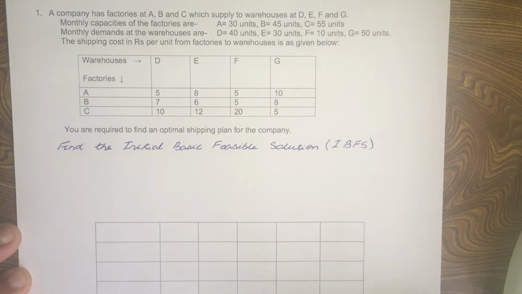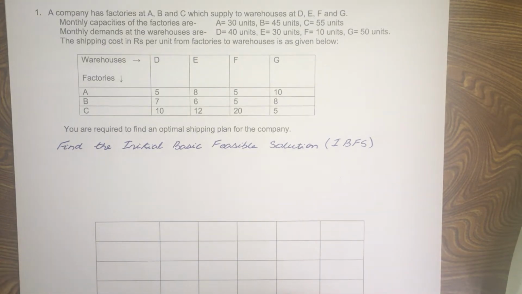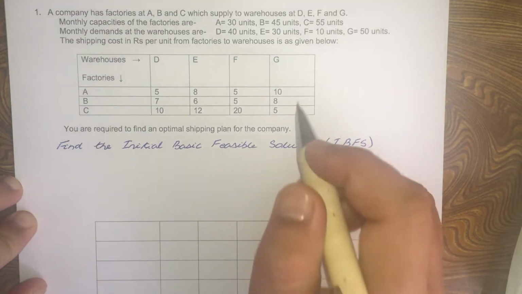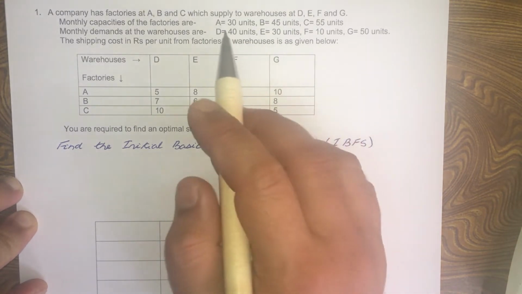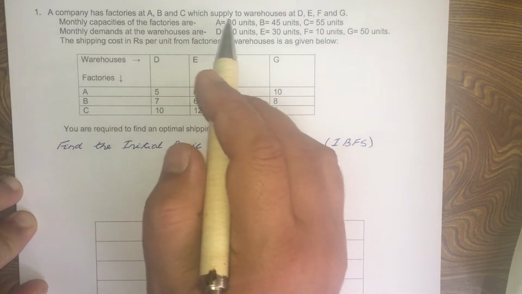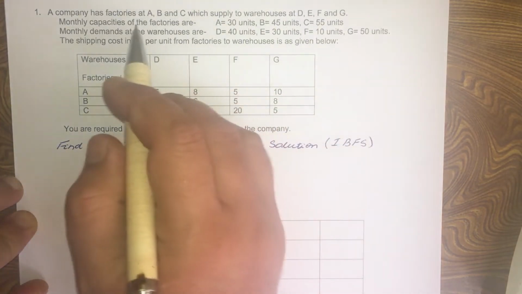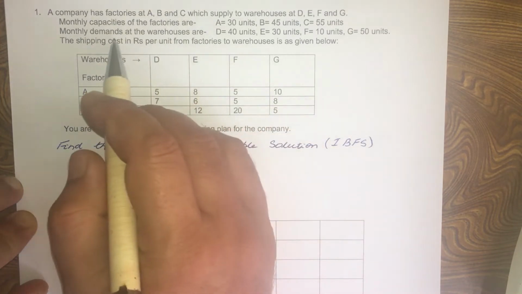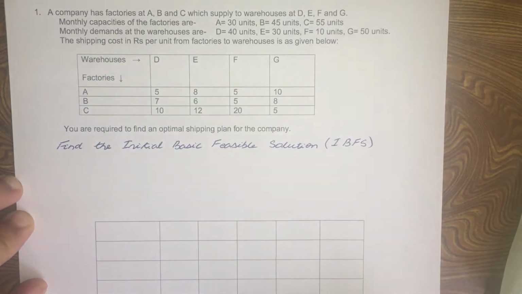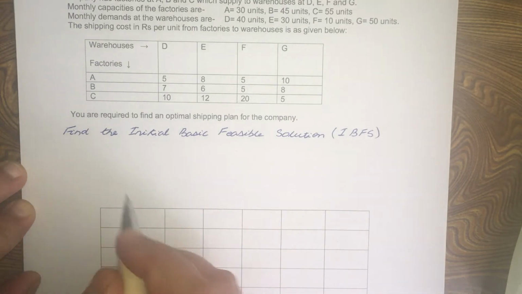Now before you solve any transportation problem, you first have to see whether the problem is balanced or not. Now what do you mean by that, whether the problem is balanced or not? Now we have to find out whether the total capacity, 30 units plus 45 units plus 55 units, the total capacity is equal to the total demand or not. All right, so how do we do that?